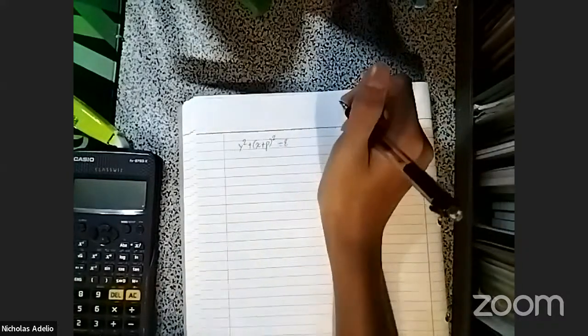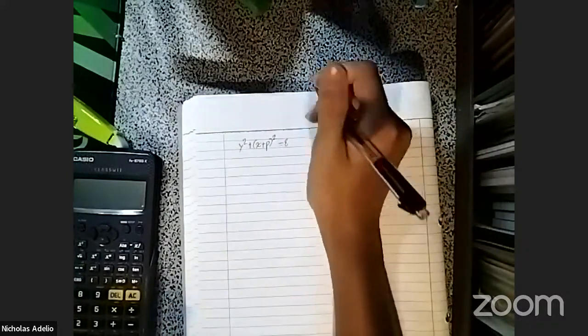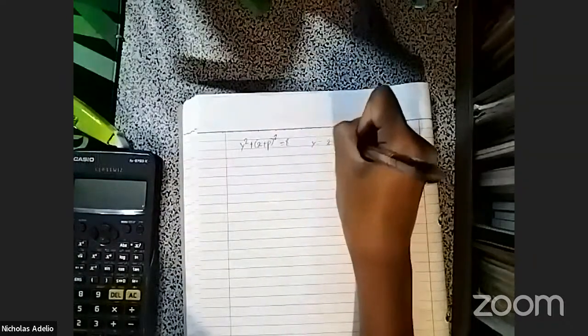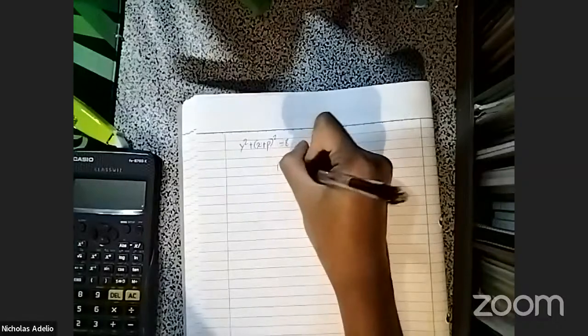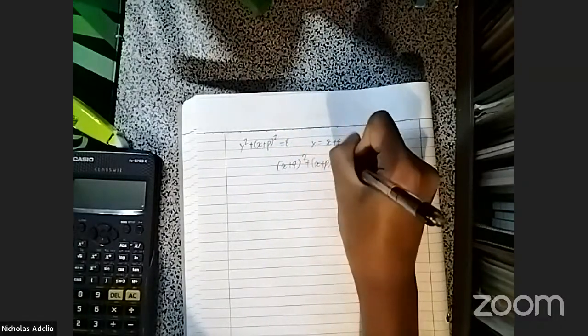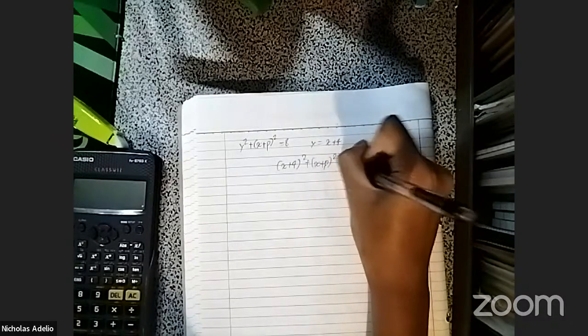y squared plus x plus p squared equals 8, and then y equals x plus 4. So that's just going to be (x plus 4) squared plus (x plus p) squared minus 8 equals 0.